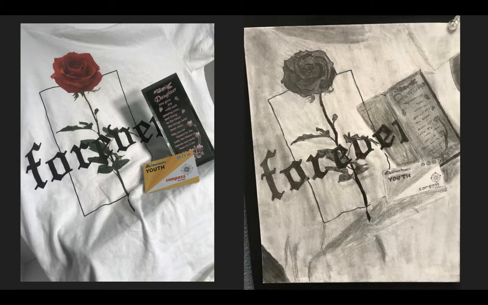Now, this week's assignment is actually going to be creating a symbolic still life of your own. These are some examples from students last year that I am going to share with you to inspire your own still lifes. You are going to be creating your still life through photography.